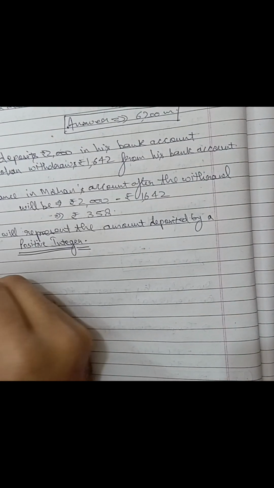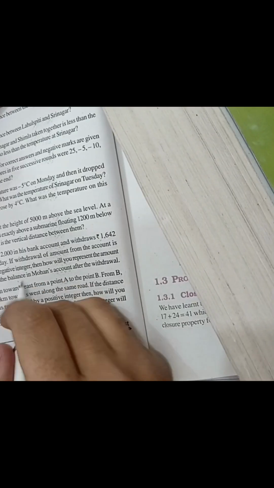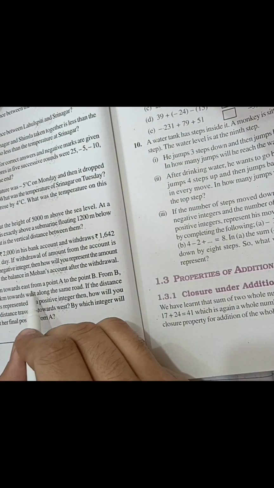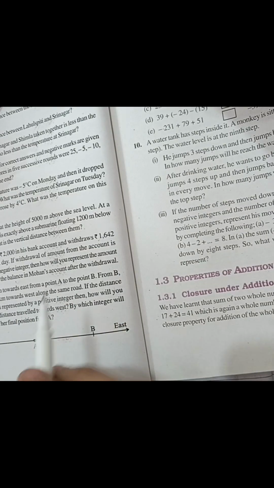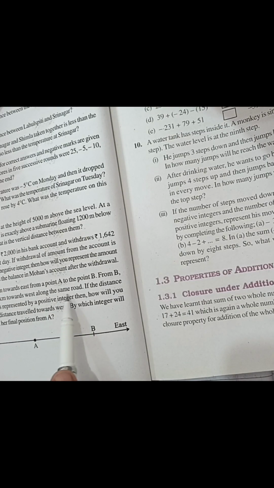In question number 6, now we will see what it is asking. Rita goes 20 kilometers towards east from a point A, to the point B. From B she moves 30 kilometers towards west along the same road.